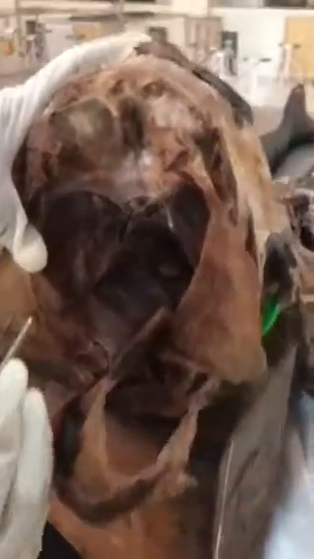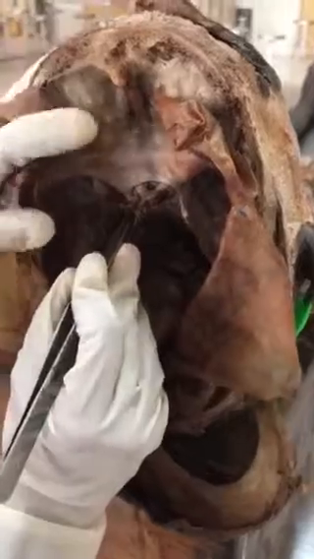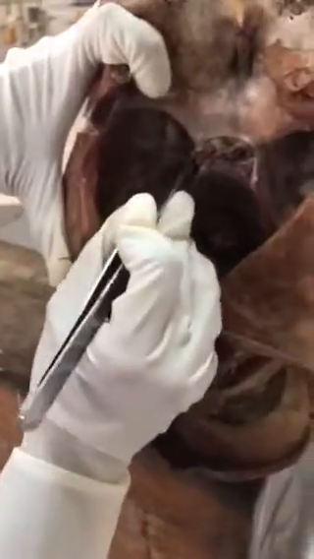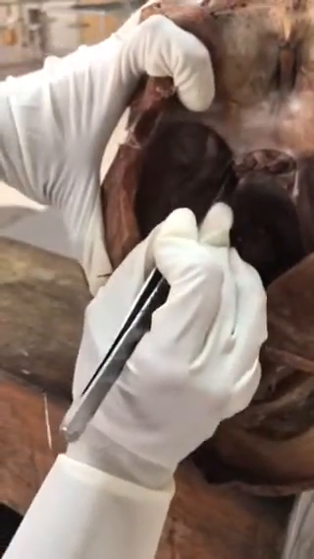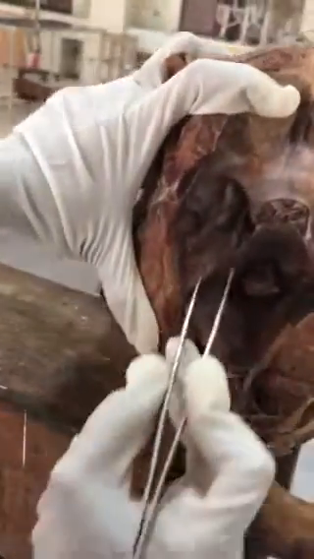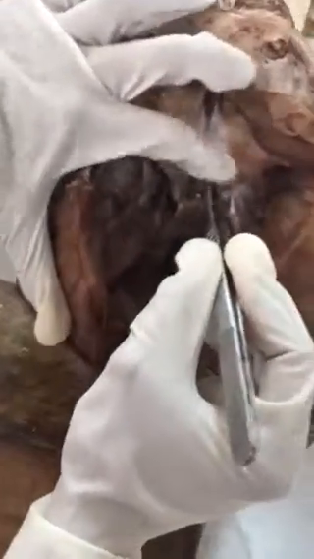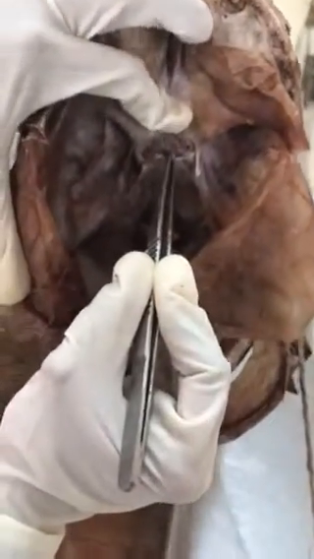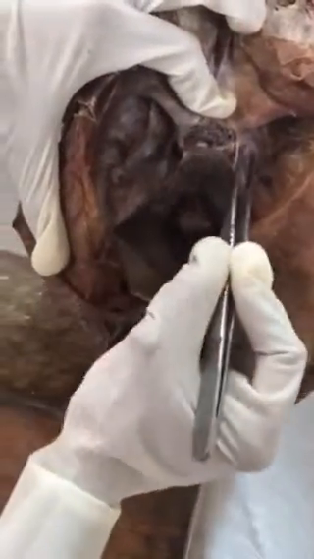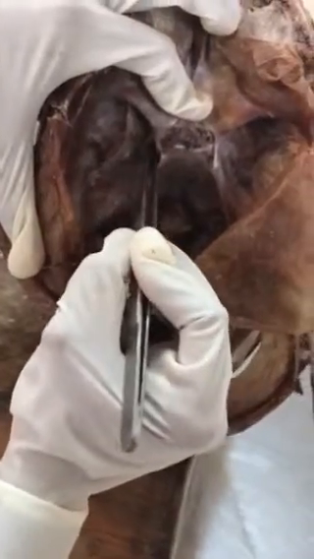Come closer. Today we are going to see the cavernous sinus and its boundaries. You can see the area where I have reflected is the area for the cavernous sinus. This is the pituitary fossa. You can see the pituitary stalk very well here. And on both sides of the body of the sphenoid, you have the cavernous sinus.